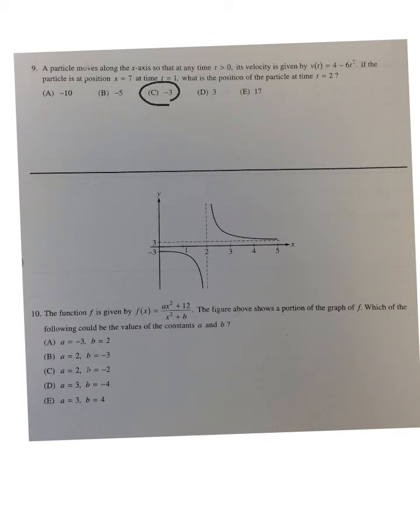So they're giving you velocity, and then they're telling you the particle is at position of 7 at time 1. So what that really basically means is at time 1, the position is 7. And then if you read the rest of the question, it's asking what is the position when t is 2. So it wants that.